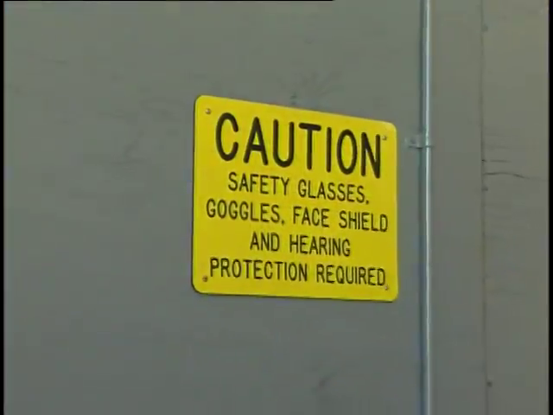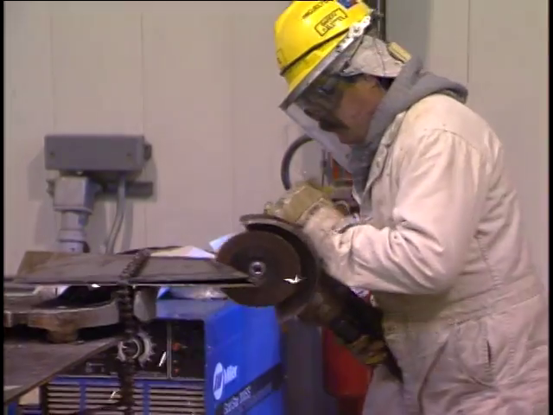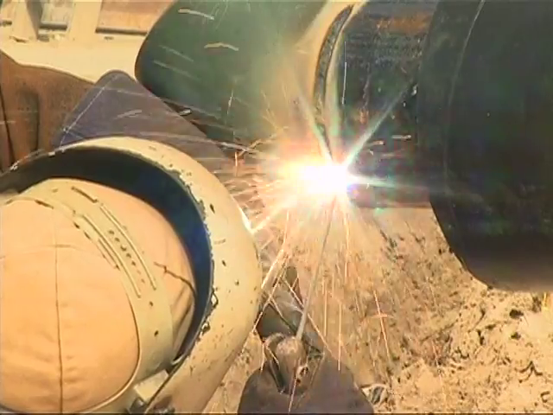Everyday injuries occur on the job. These injuries may be preventable by simply wearing personal protective equipment, wearing it properly, and knowing when to wear it.